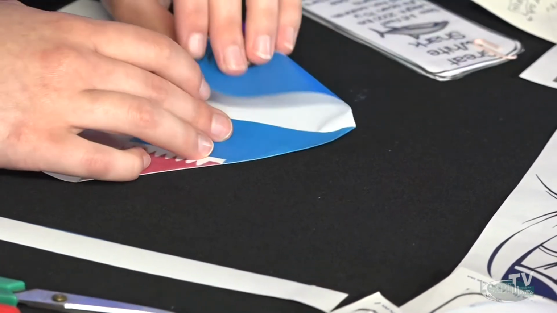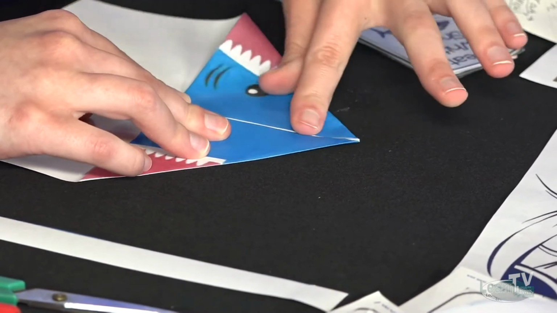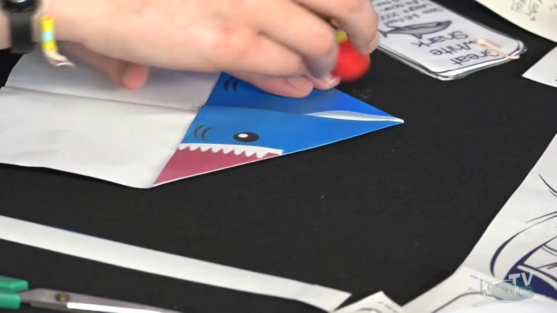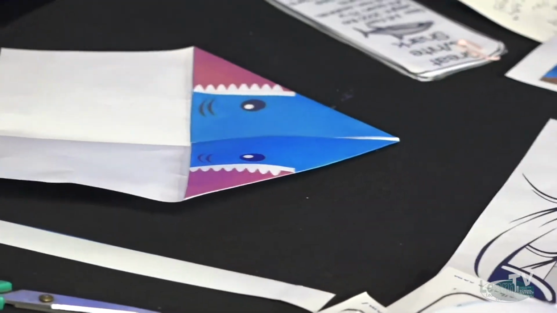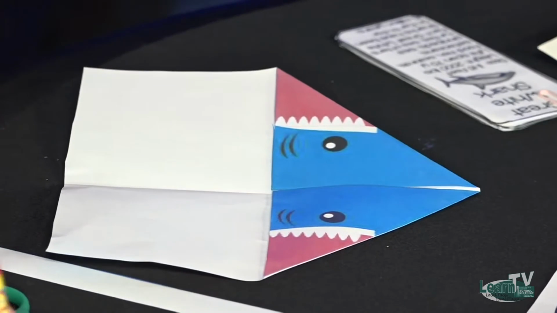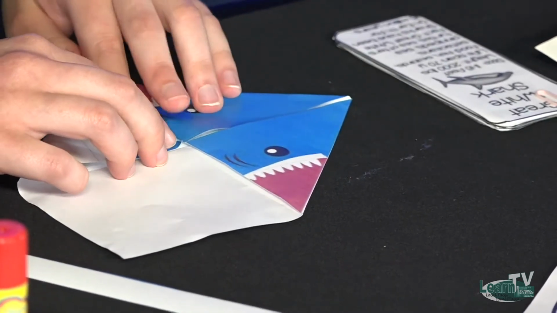Now I'm going to go to my second one. Go ahead and fold that over. Again, we're going to go over it with the glue stick. And make sure every time you use your glue stick, it has the cap on it also. Just a reminder, you don't want to get glue all over our folding right here.